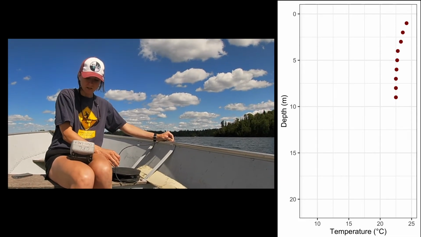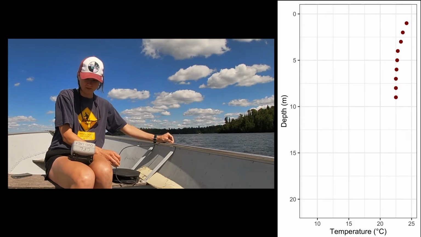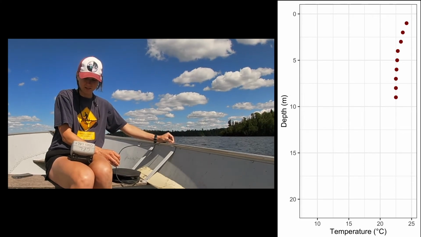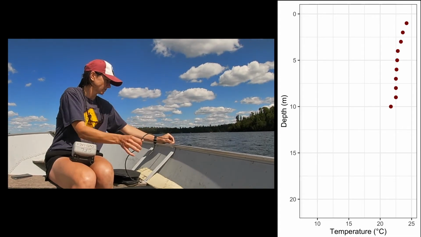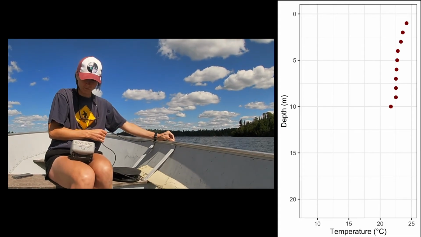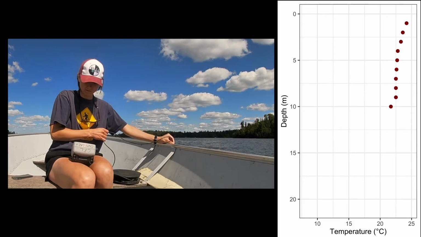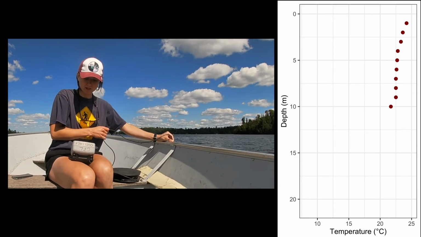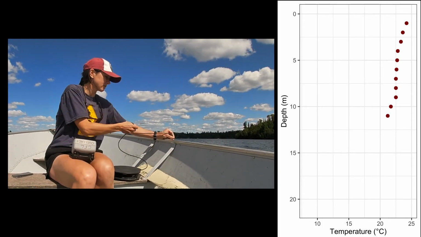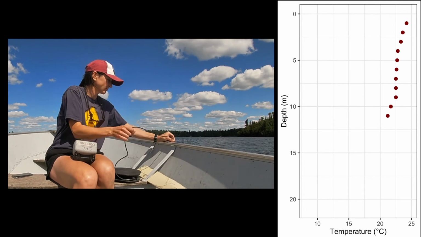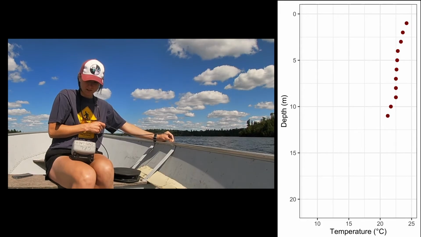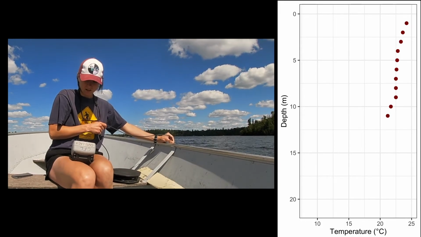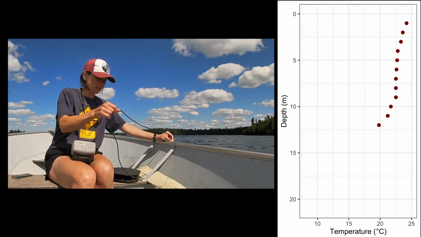At 10 meters, it's 21.7 degrees Celsius. At 11 meters, it's 21.2 degrees Celsius. At 12 meters, it's 19.8 degrees Celsius.